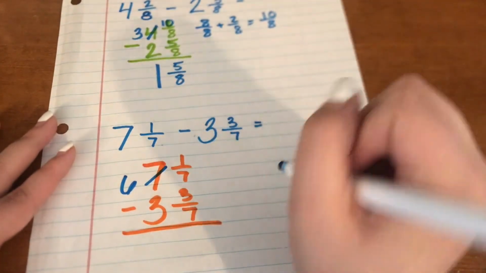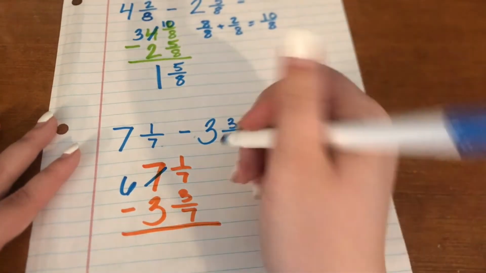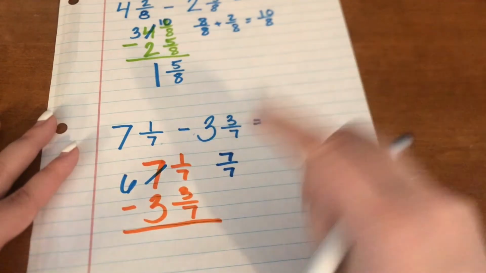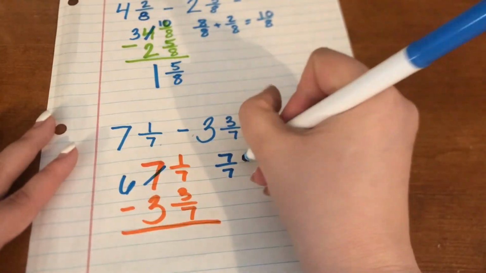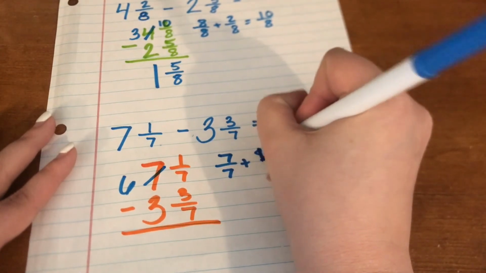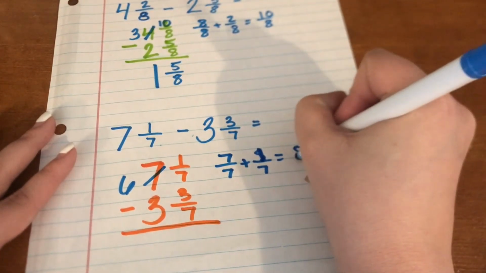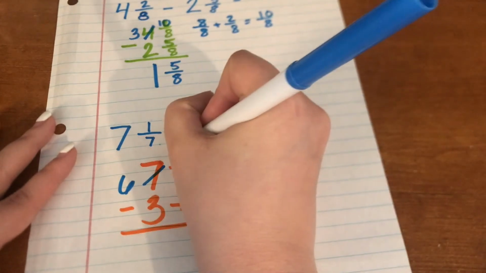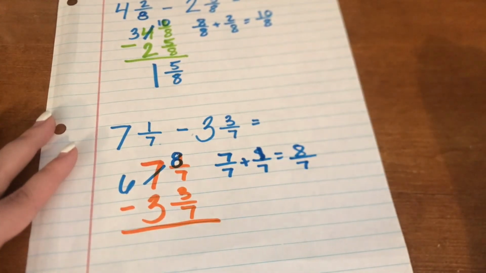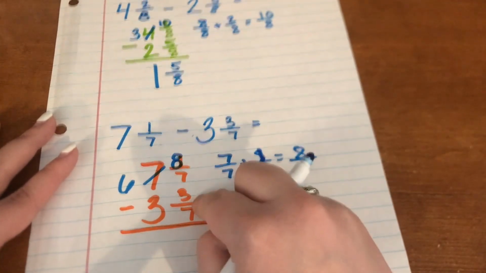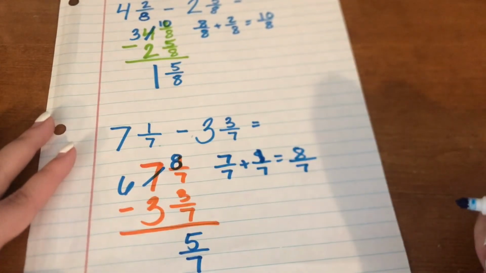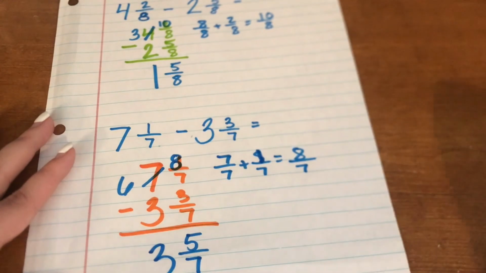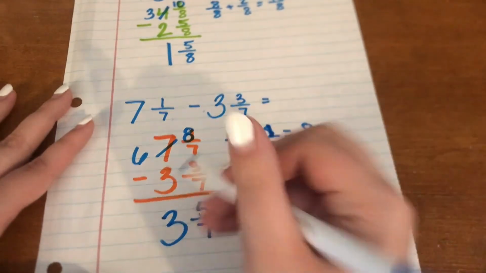If I give one whole to the 1/7, I'd be giving 7/7. If I add my extra 1/7 to the 7/7, that would leave me with 8/7. So now 1/7 becomes 8/7. 8 minus 3 would be 5/7. 6 minus 3 would be 3. Here is my answer.